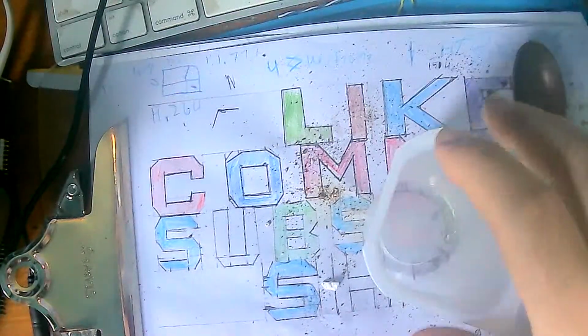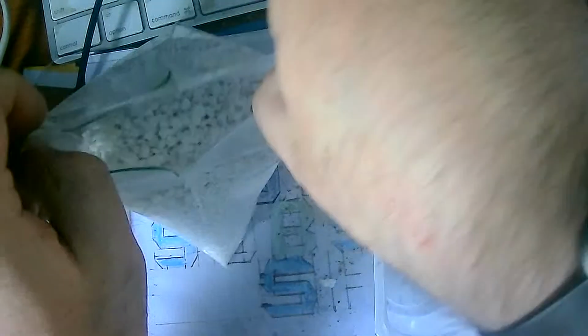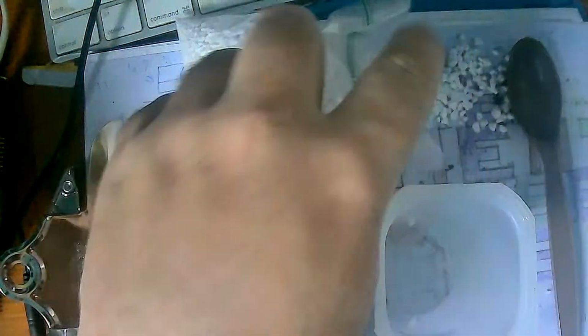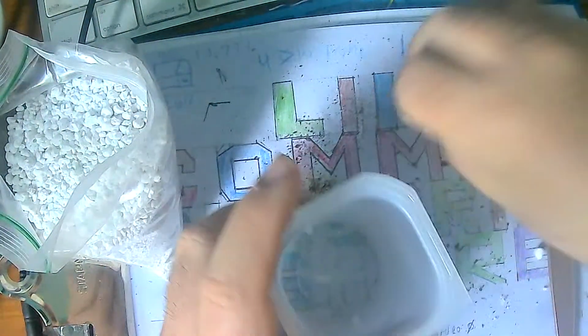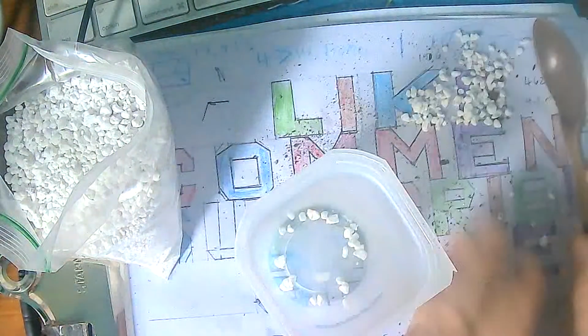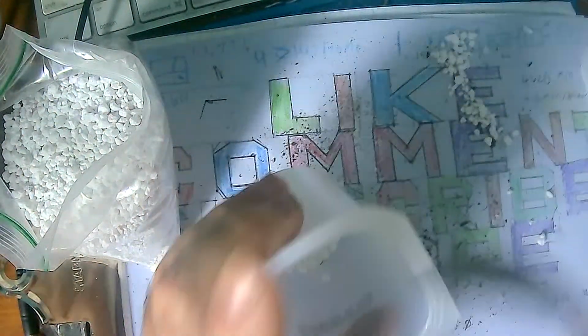So what else I can do is, and doing this on my desk is not because of that. That's what I didn't want to do. So, take that, put a little in there.